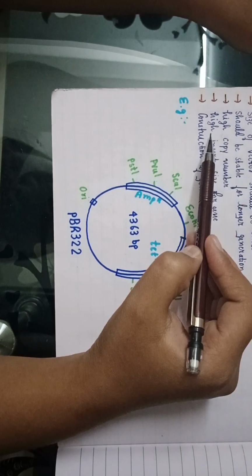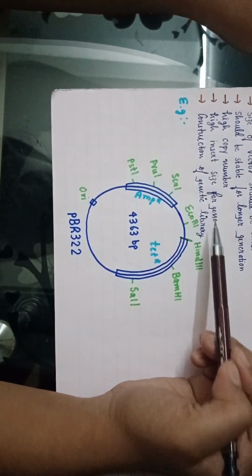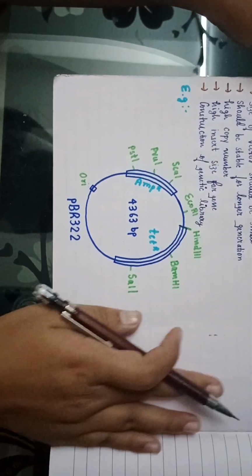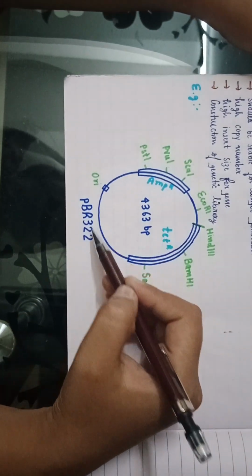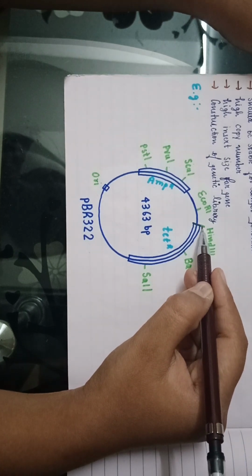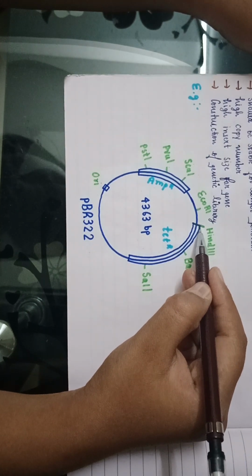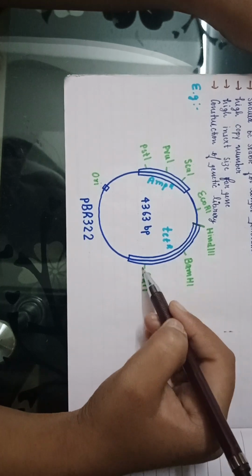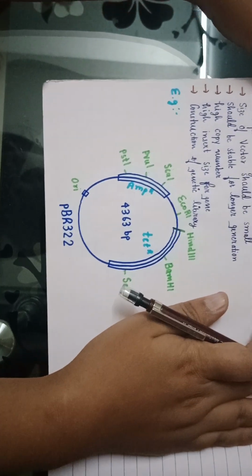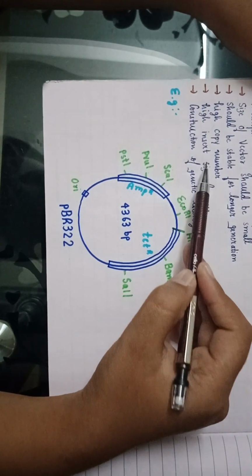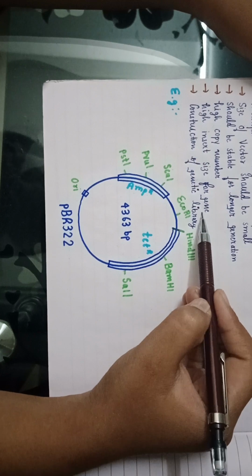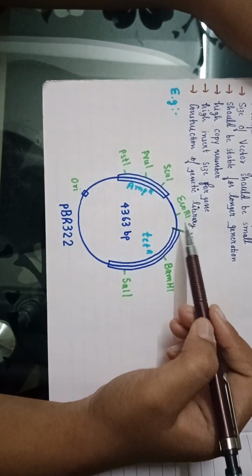Now, high insert size for gene. What is high insert size for gene? If we look at PBR322, these are the insert regions where we can insert our desired gene of interest. If the size of the insert is small, then it may be possible that a gene will not fit in the vector molecule.